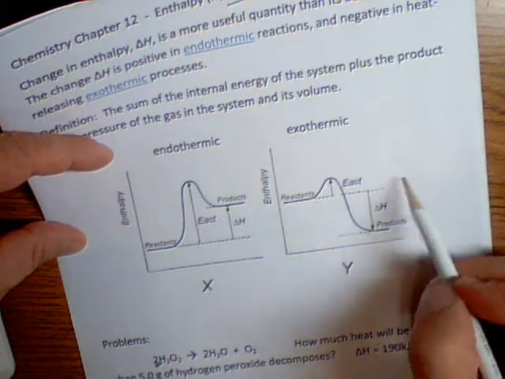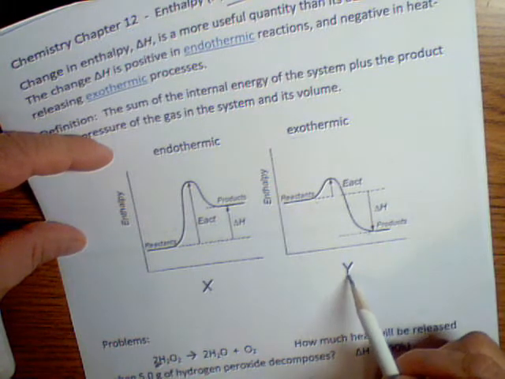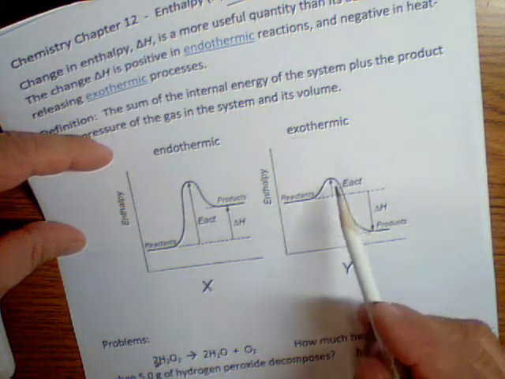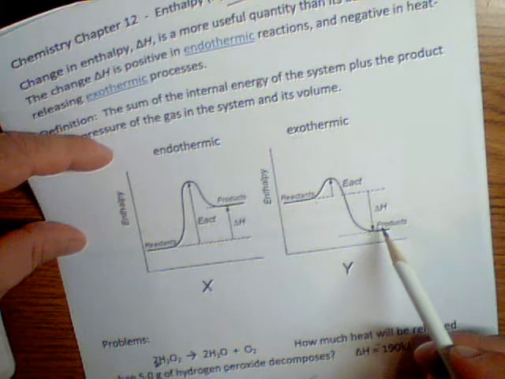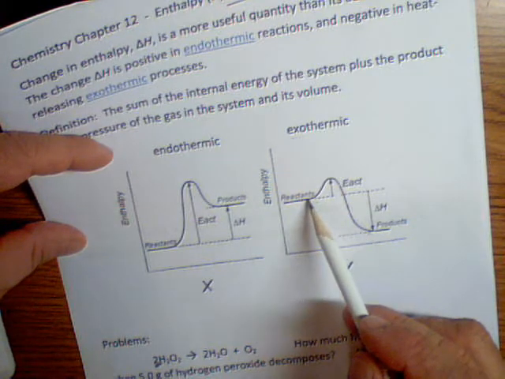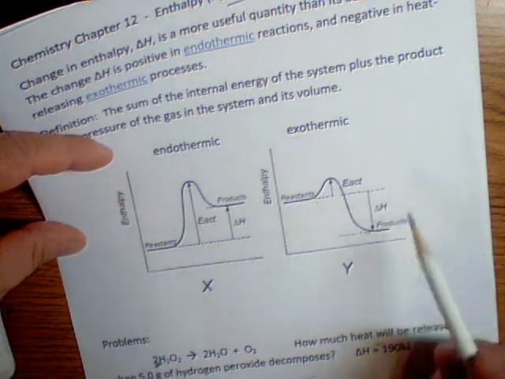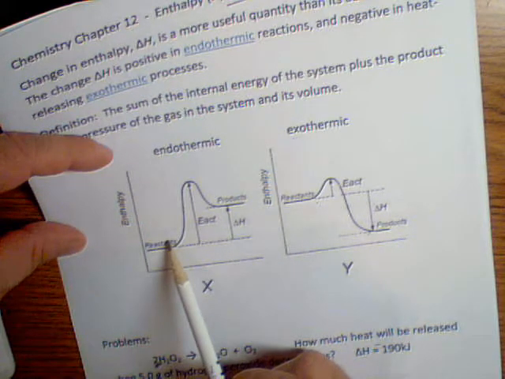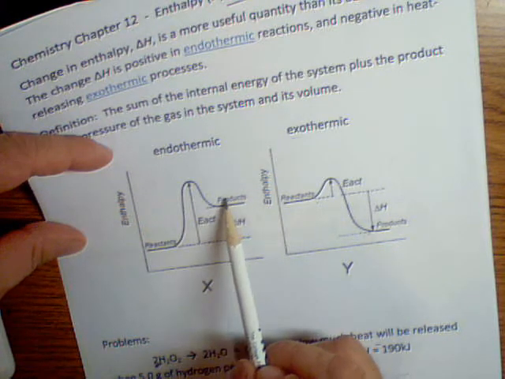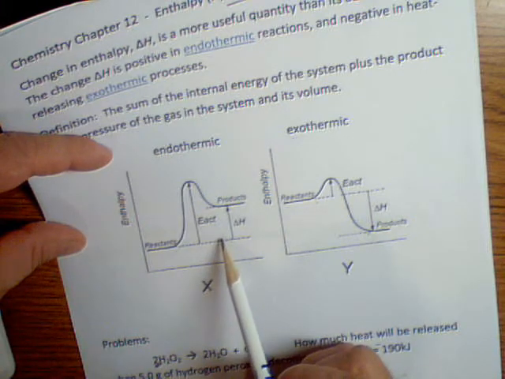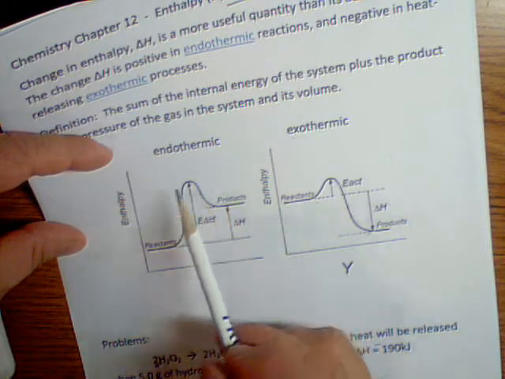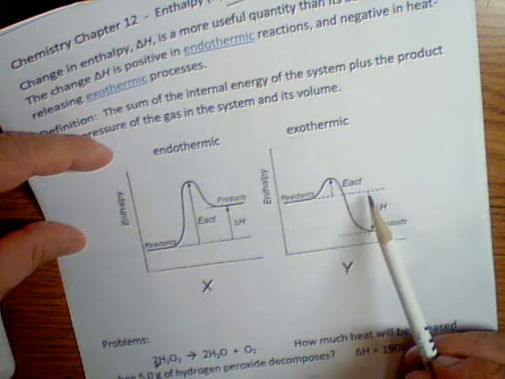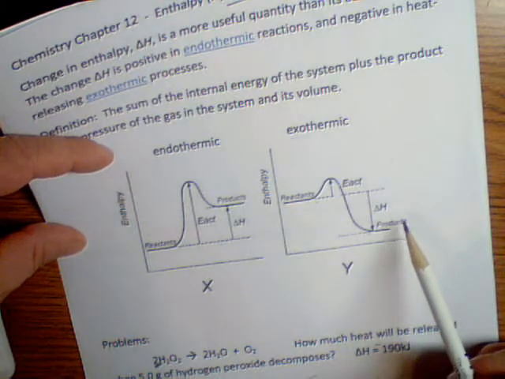Well, it left as heat. So reaction Y is an exothermic reaction because the products have less energy than the reactants do, and we lost that energy as heat. And in reaction X, the reactants have less energy than the products, so it absorbed energy. So it would have gotten colder as it absorbed energy from the surroundings versus releasing energy to the surroundings.